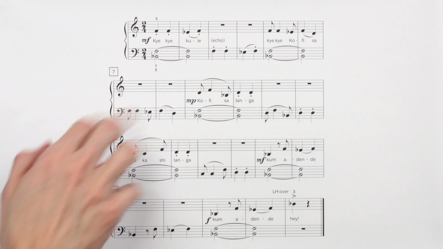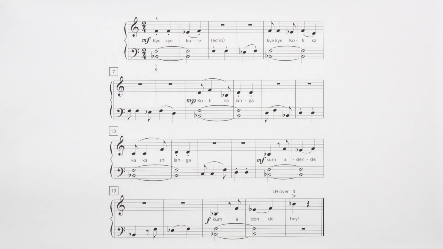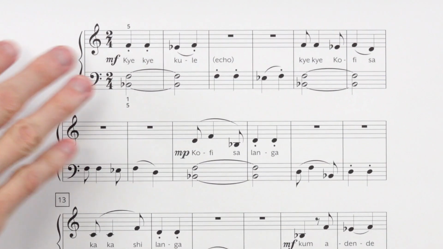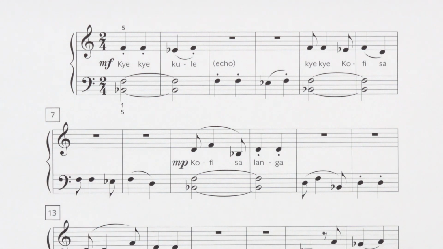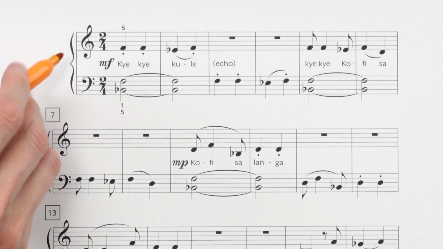Here we have the sheet music for Kye Kye Kule. Why don't we focus in on these first 2 lines and take a second or two to tell me what you notice. Now let's check it out together.